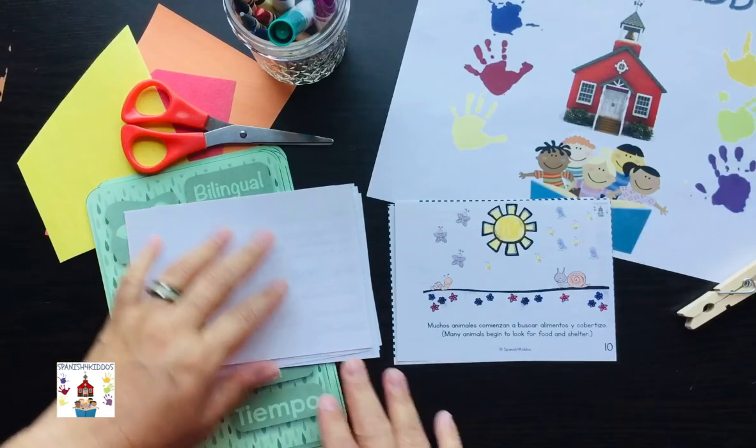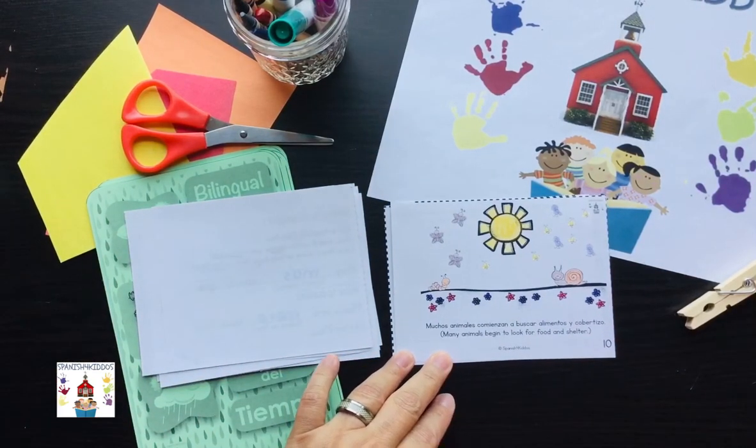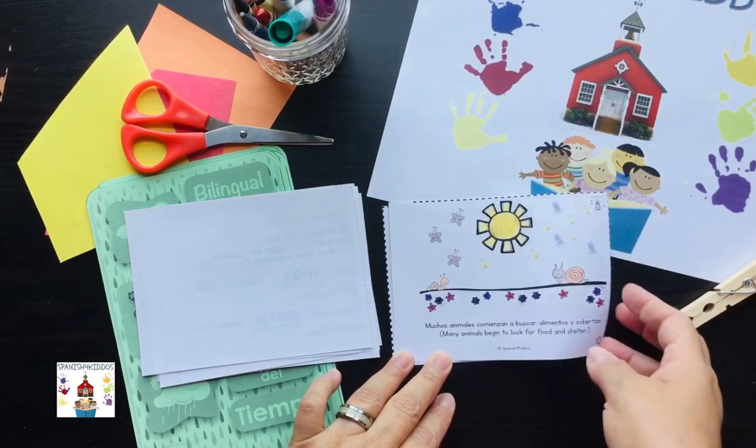Muchos animales comienzan a buscar alimentos y cobertizo. Many animals begin to look for food and shelter.